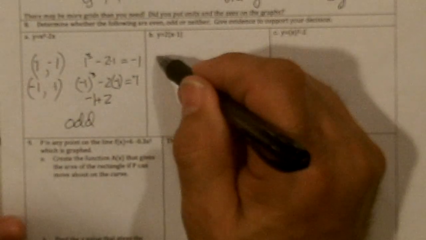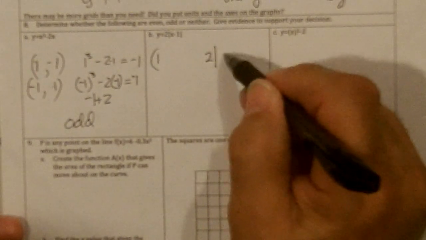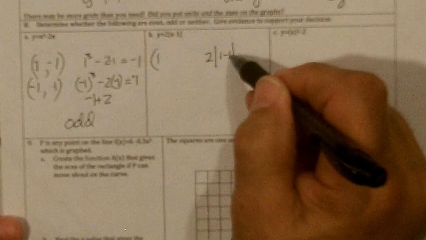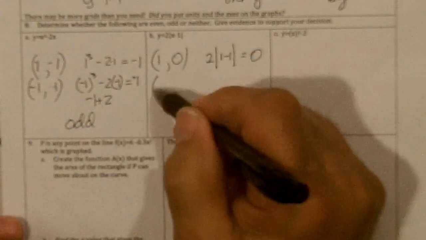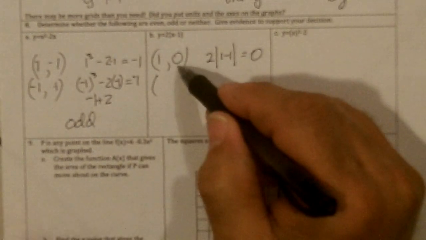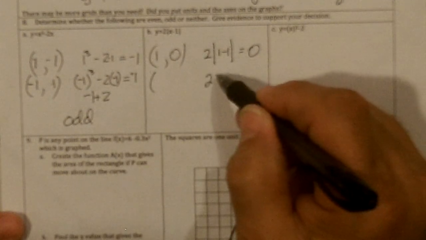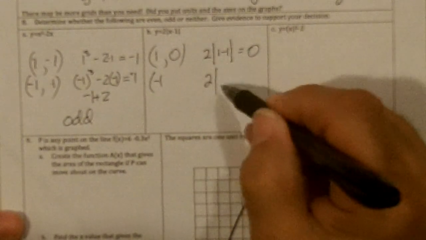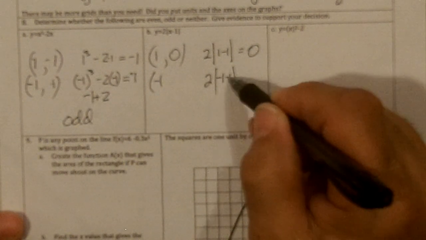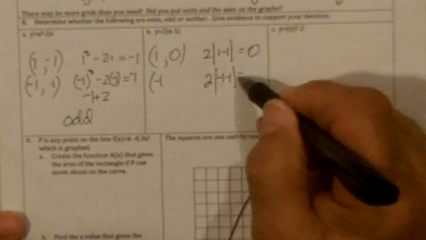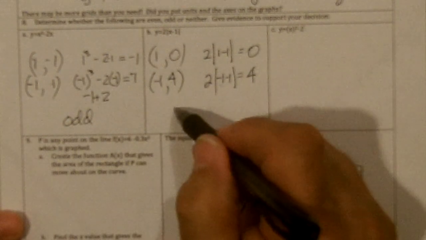Now let's try 1 in this one. And so if I put in 1, I get 2 times the absolute value of 1 minus 1. 1 minus 1 is 0. Times 2 is 0. Okay, so it's going to be hard to tell if it's odd or even unless it's a completely different number. So now I'm going to put in 2 and put in negative 1. And negative 1 minus 1 is negative 2. Negative 2's absolute value is 2 times 2 is 4. So we got a completely different number, so we learned that it was neither.